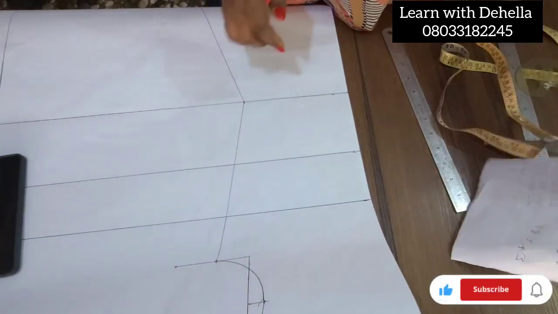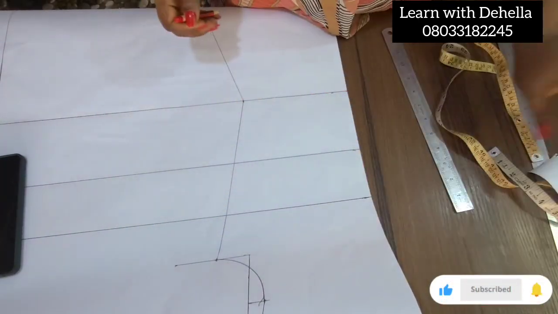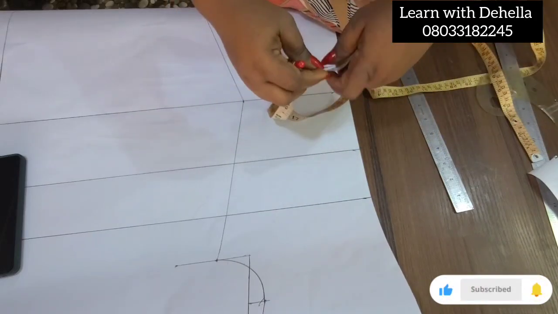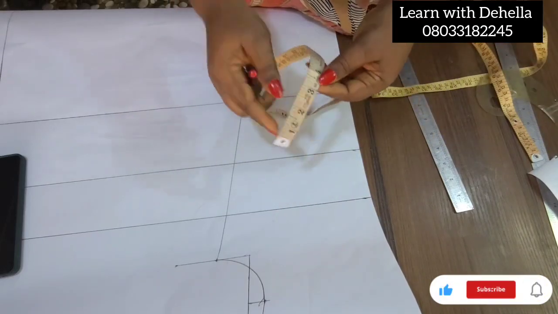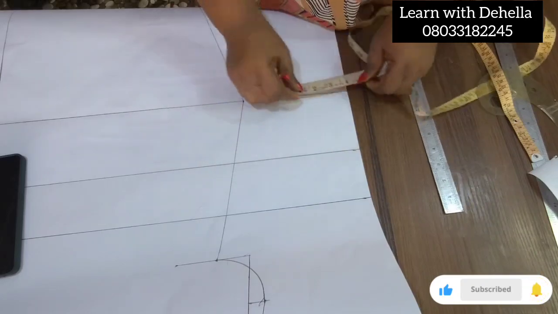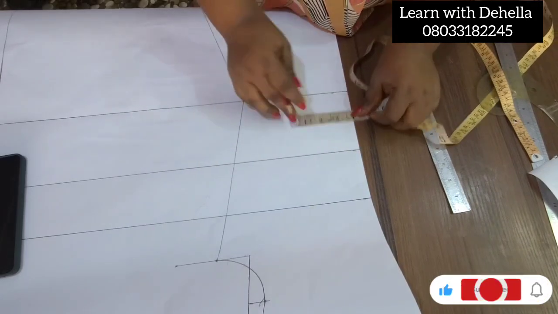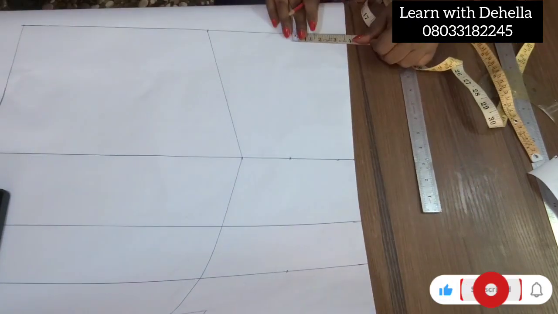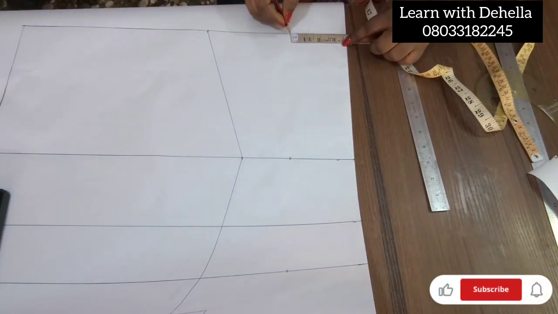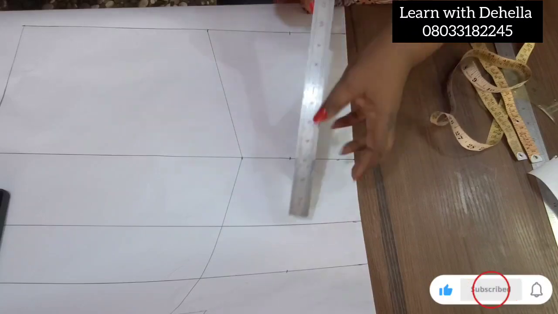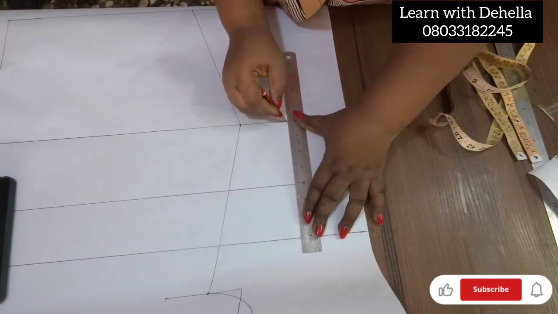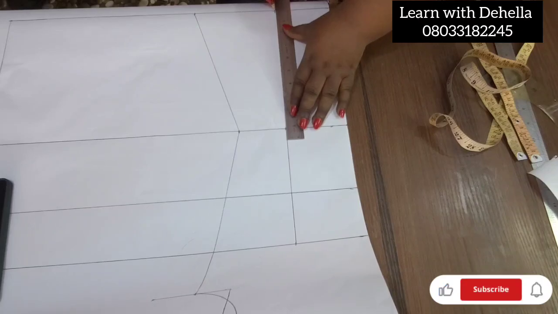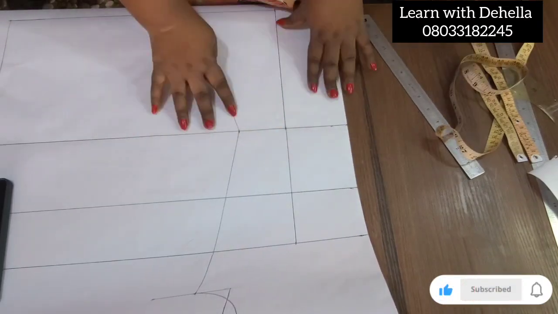So far our front basic body is almost ready. The next thing is to get your nipple to nipple. Whatever the measurement is, just divide it by 2 and place it on the waist line. You go up to the bust point, you place it. You go also all the way to the hip line, you place it. When you're done, you connect the lines all the way up and all the way down, to the bust point and to the hip line. So that is your nipple to nipple measurement.